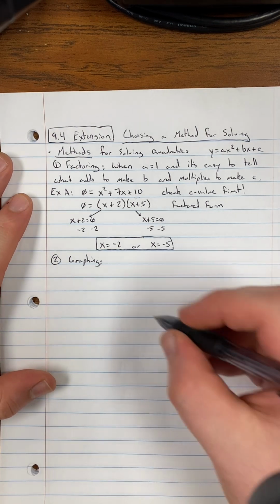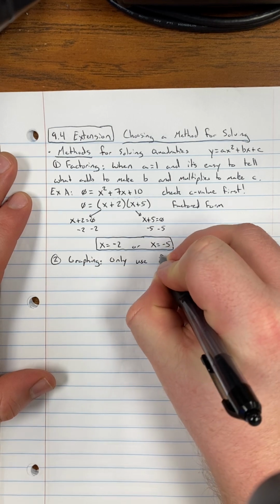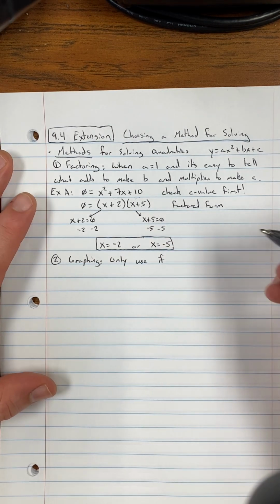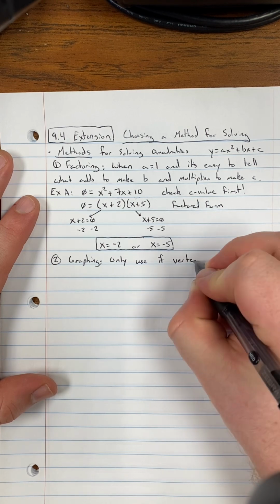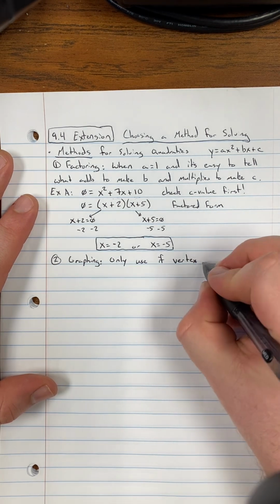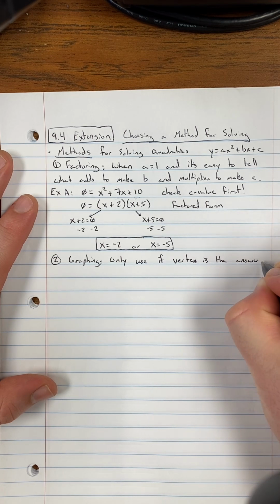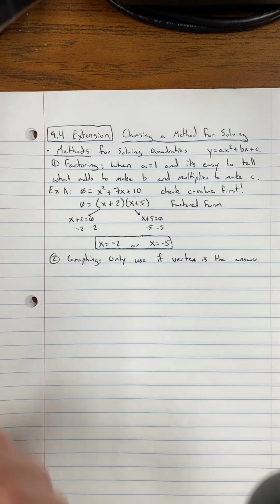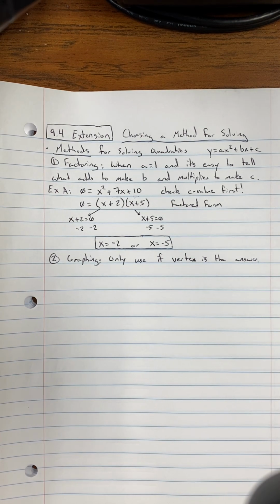So graphing, only use it if the vertex is the answer. Now, the hardest thing about this is you don't actually know just by looking at a problem if the answer is going to end up being the vertex, right? It's almost hard to tell.